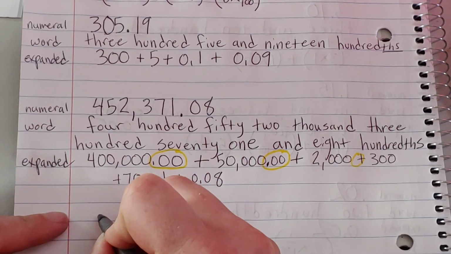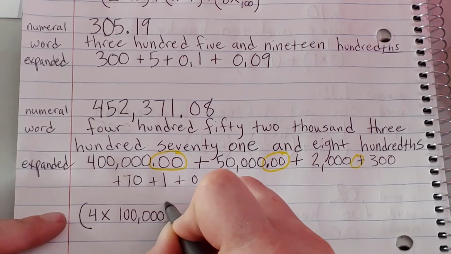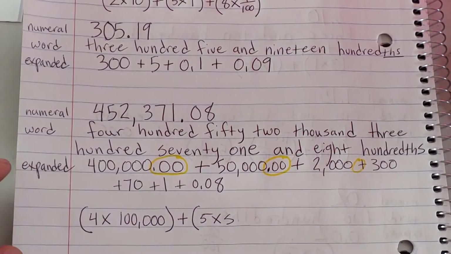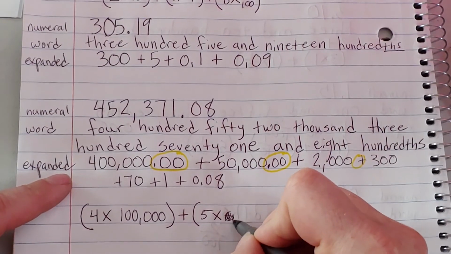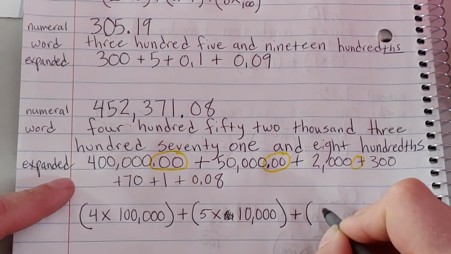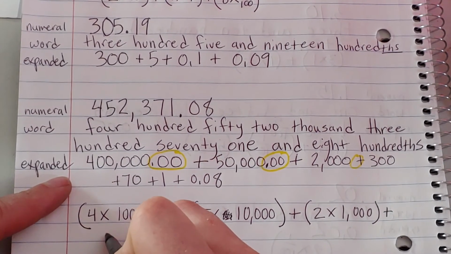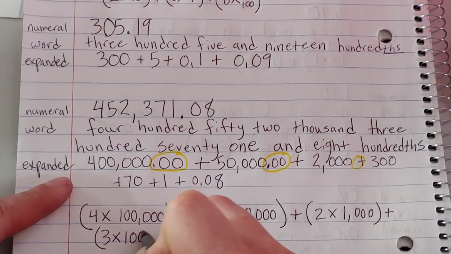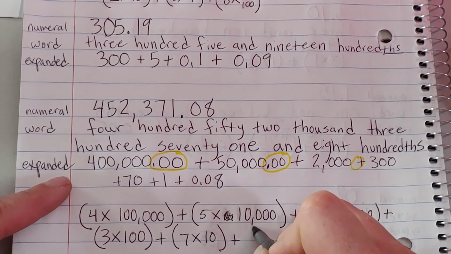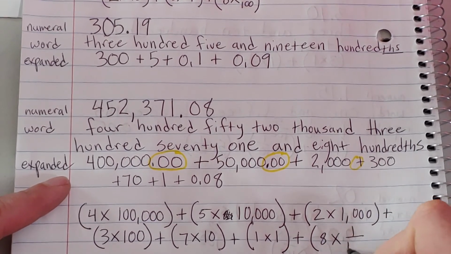So let's look at the big expanded one. So we have 4 groups of 100,000 and 5 groups of 10,000 and 2 groups of the thousands place and 3 groups of the hundreds and 7 groups of the tens place and 1 group of the ones place. Whew! And 8 groups of the hundredths place.